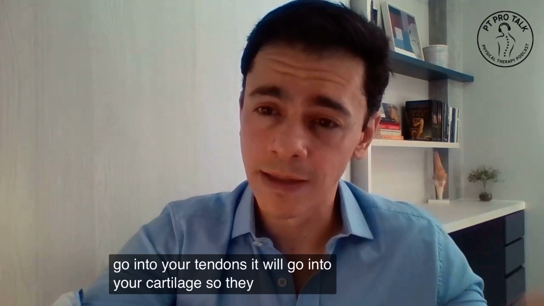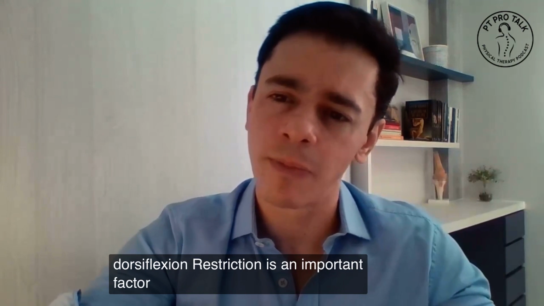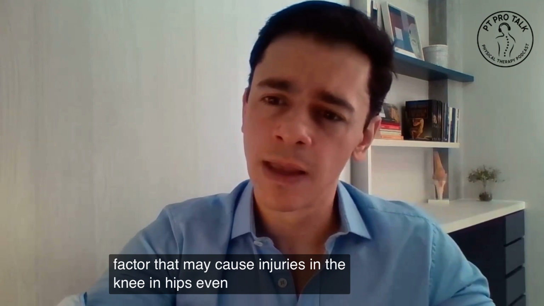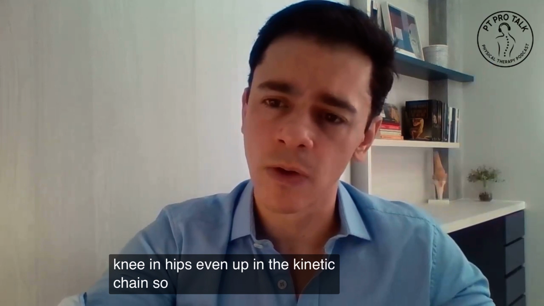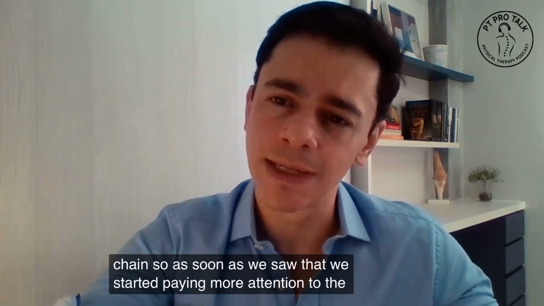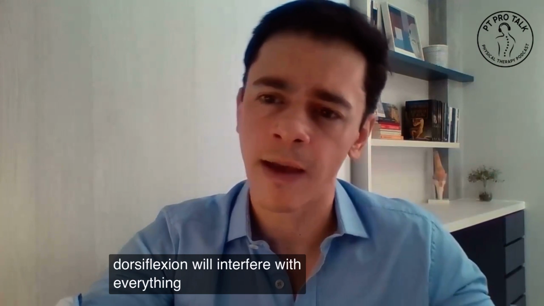So they suggest that the dorsiflexion restriction is an important factor that may cause injuries in your knee, in your hips, even up in the kinetic chain. So as soon as we saw that, we started paying more attention to the kinetic chain in terms of how dorsiflexion will interfere with everything else.